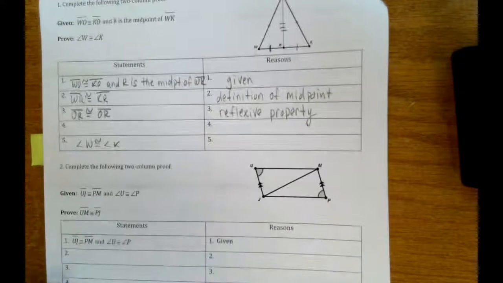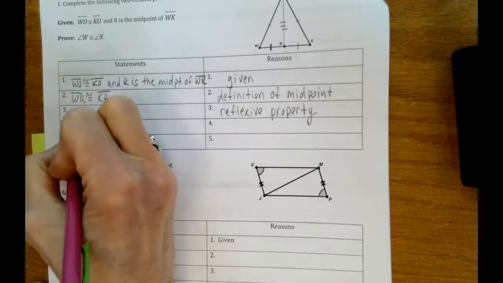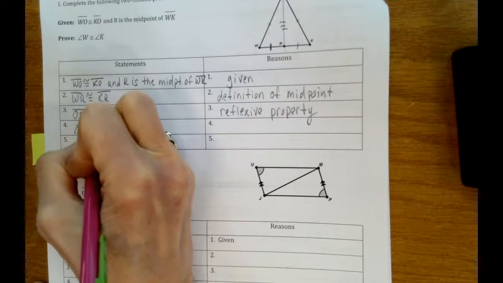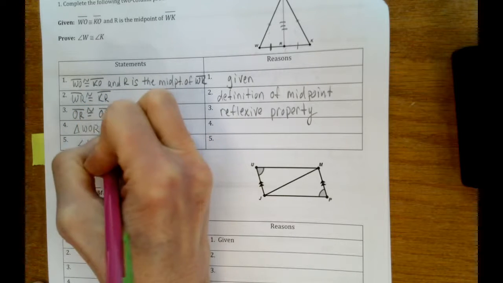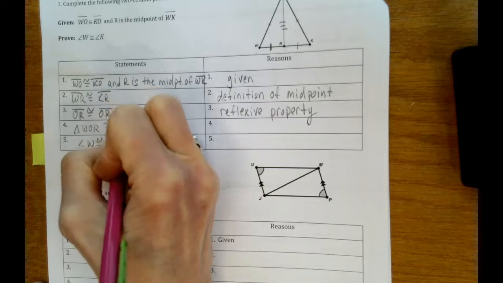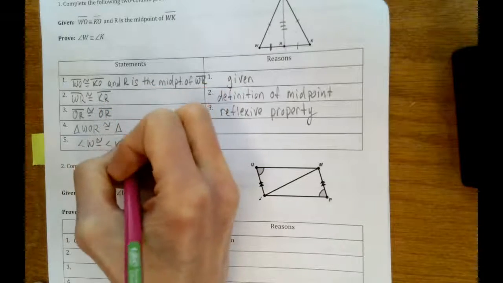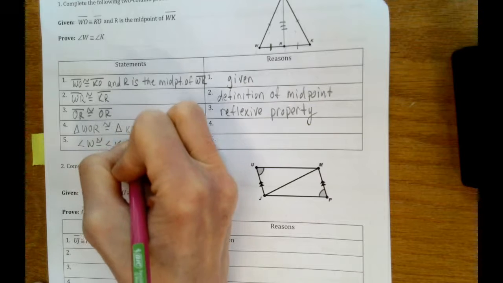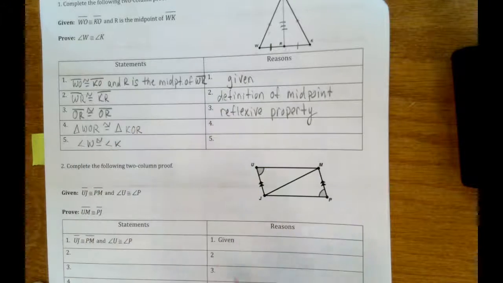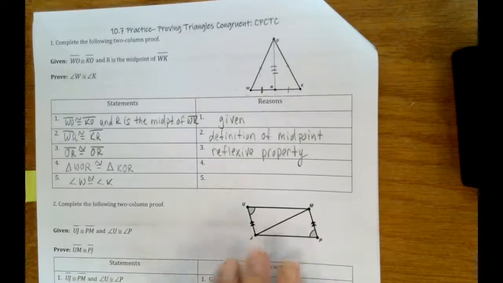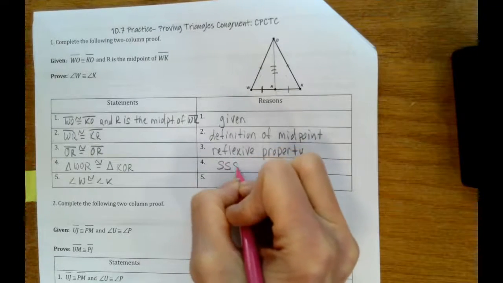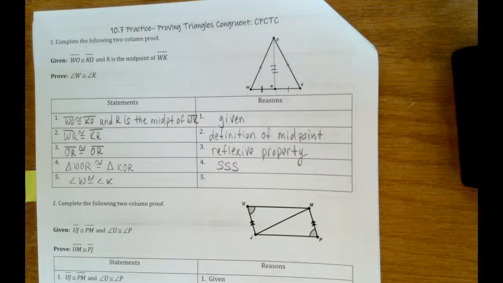So what that means is that triangle WOR is congruent to triangle KOR, and both of those triangles have three sides that are congruent.